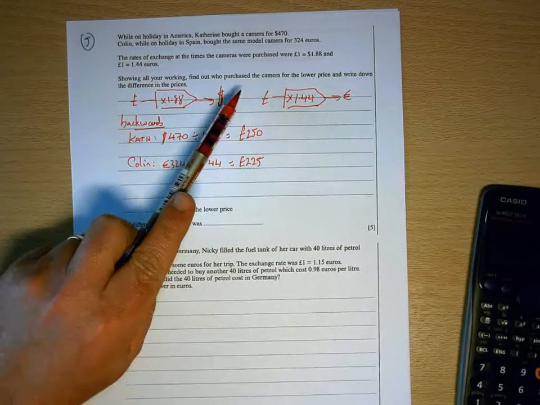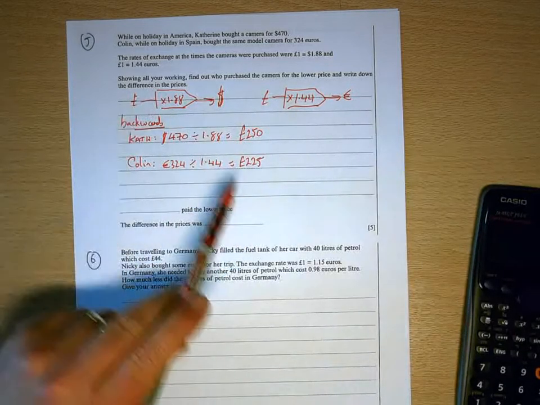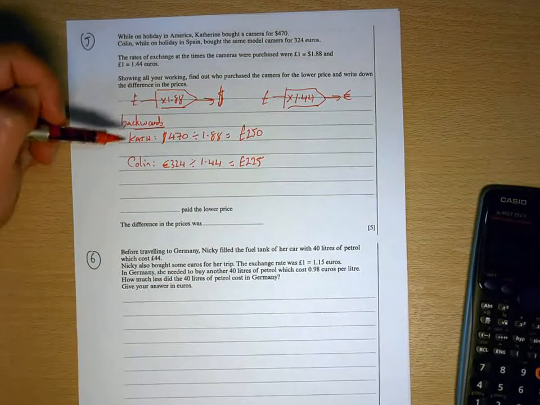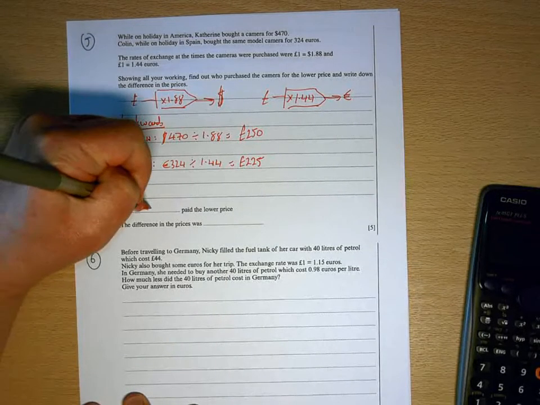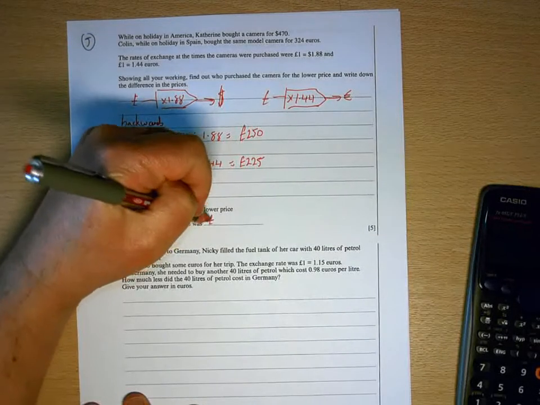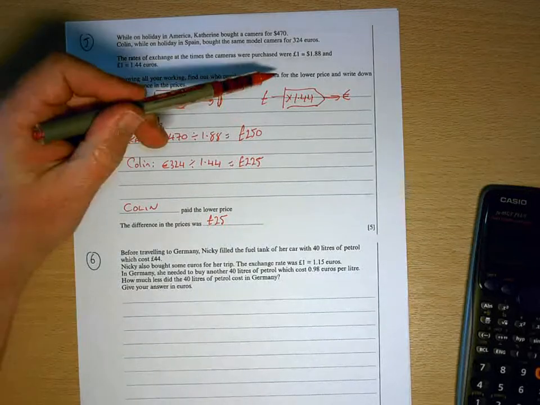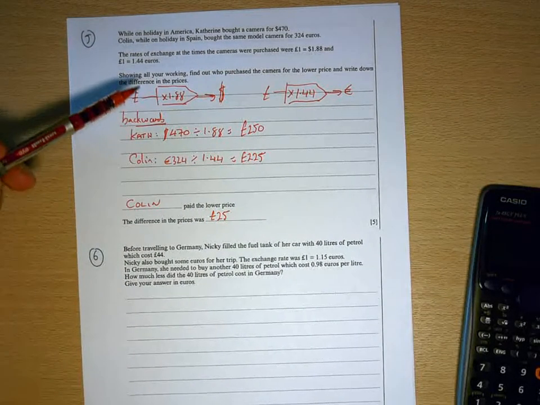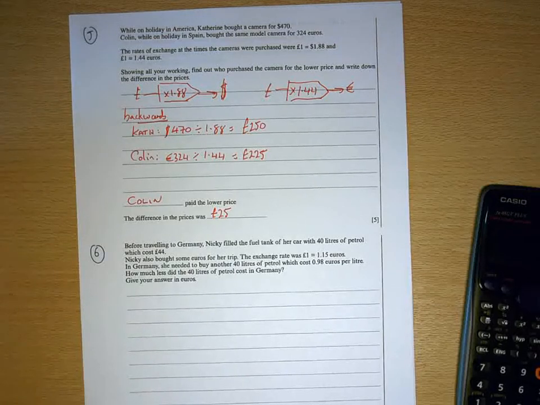First of all, find out who paid the least, but also write down the difference in the prices. So we can see here that Colin paid the lowest price, and the difference was £25. So again, make sure you read the question carefully to make sure you're getting all the marks available by answering everything they want you to answer.